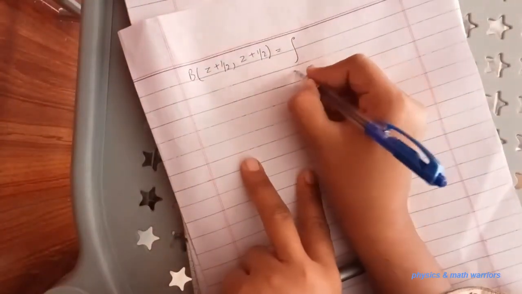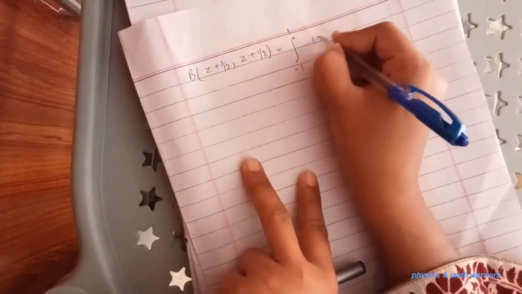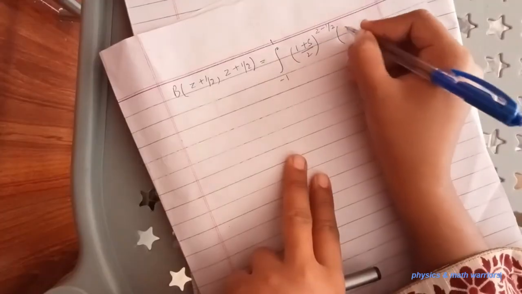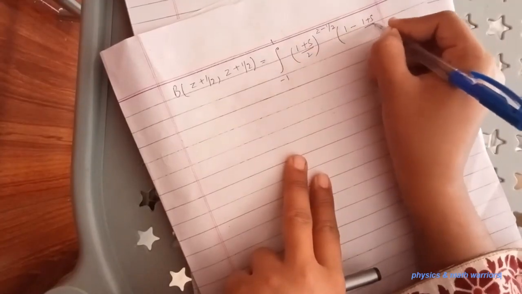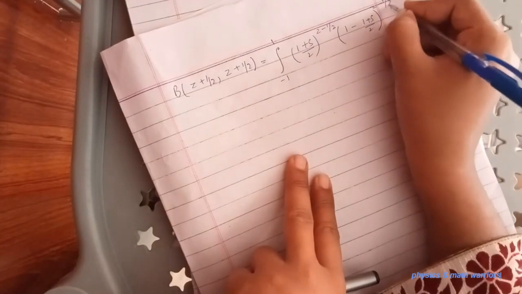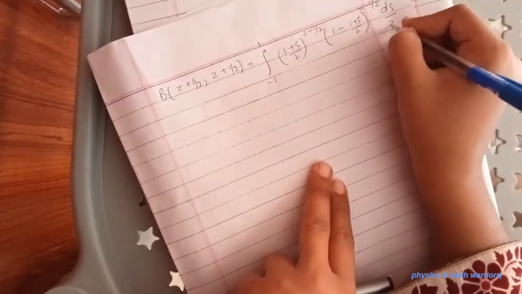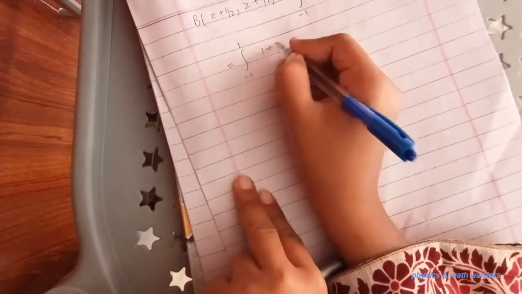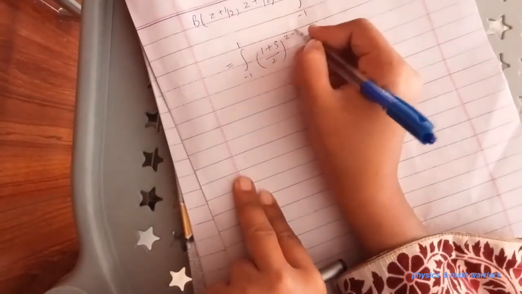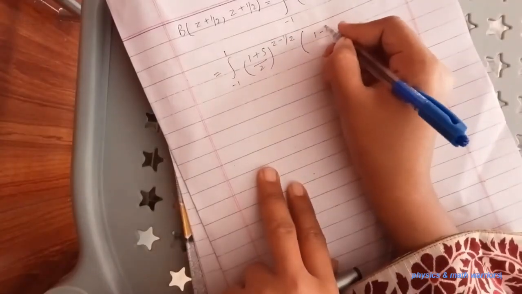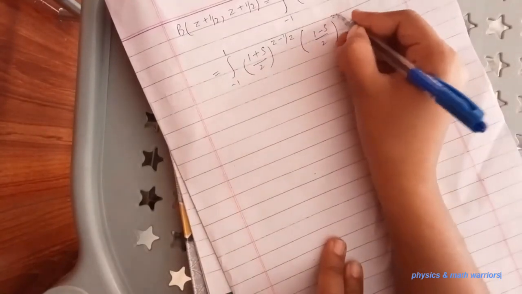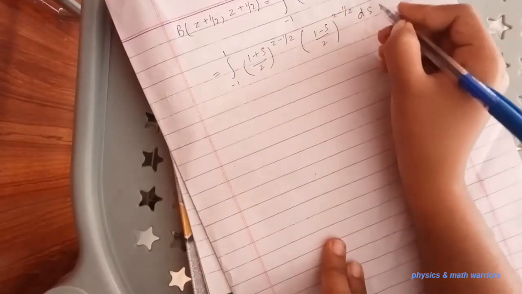So this becomes integral minus 1 to 1 ((1 plus s)/2) raised to power (z minus 1)/2 (1 minus (1 plus s)/2) raised to power (z minus 1)/2 ds over 2, and this term becomes integral minus 1 to 1 ((1 plus s)/2) raised to power (z minus 1)/2 ((1 minus s)/2) raised to power (z minus 1)/2 ds over 2.